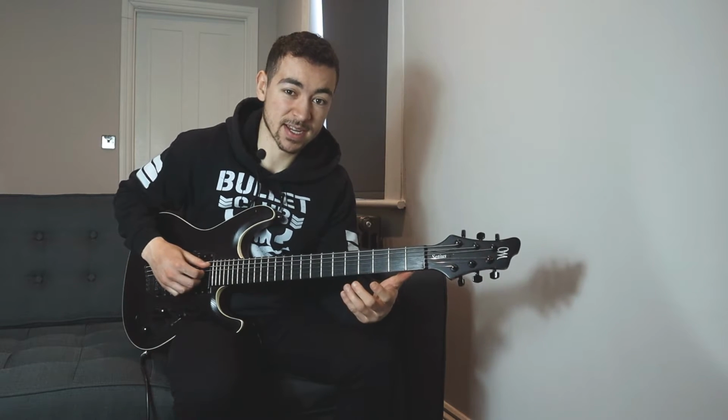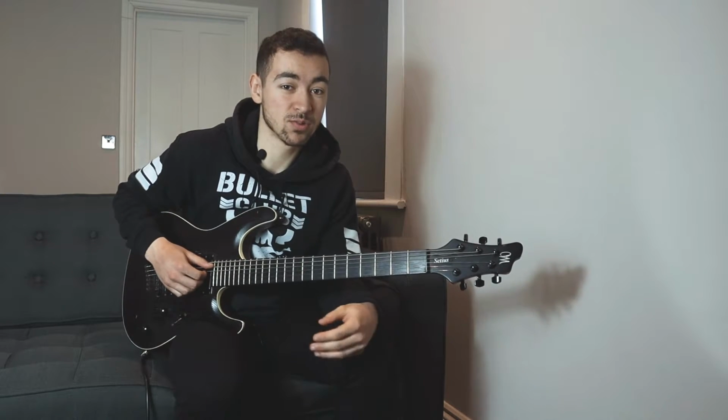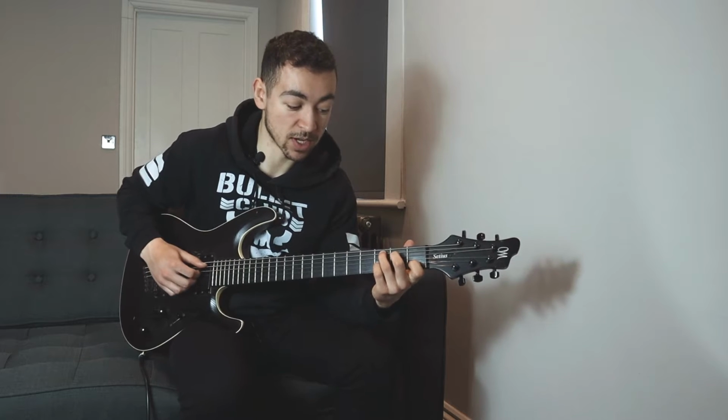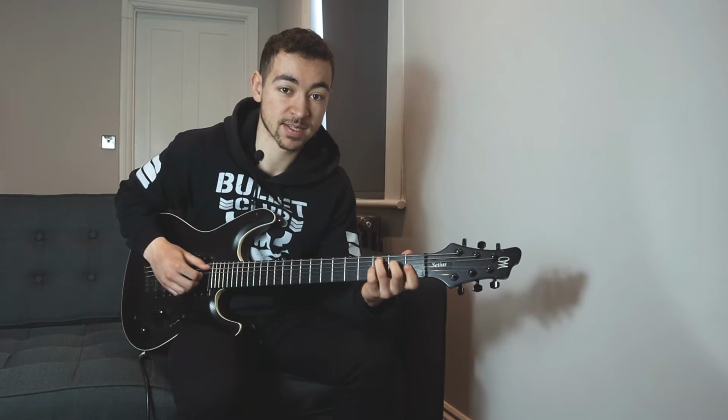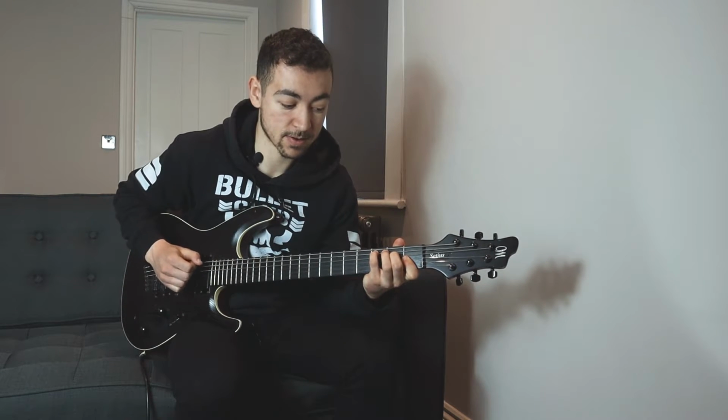As you can see, I've ascended the fifth. You can also descend, and you can also change direction mid-movement if you want to. So I could go from C to C augmented to C6, and then back to C augmented again.